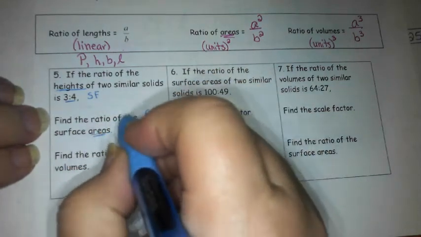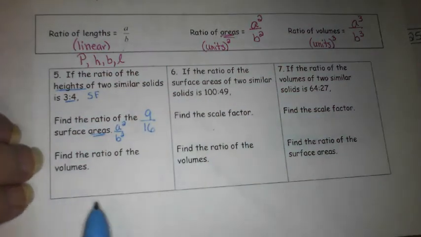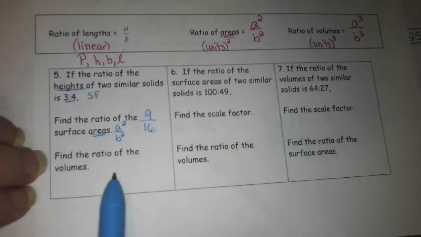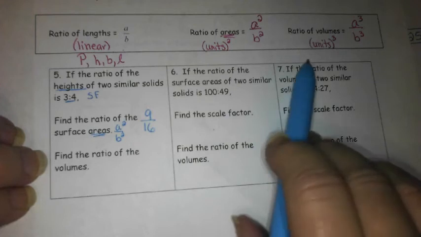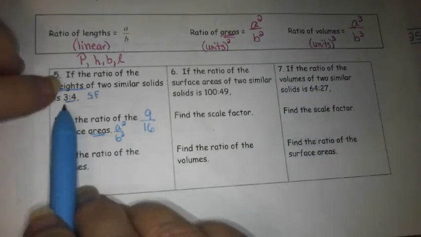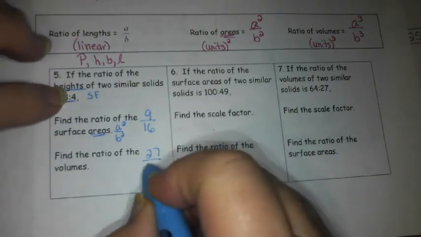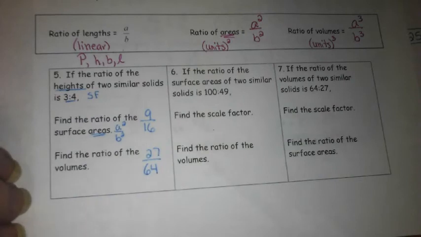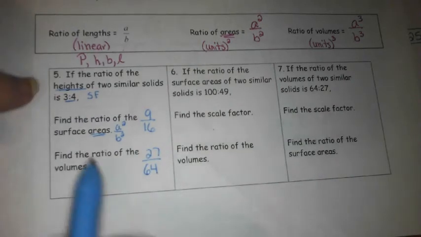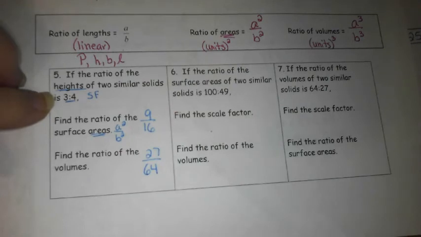Because they're areas, it's a squared to b squared. What's the ratio of the volumes? Remember, the volumes are a cubed to b cubed, so go back to your scale factor. 3 cubed to 4 cubed. So you always go back to your scale factor and you square things and cube things.